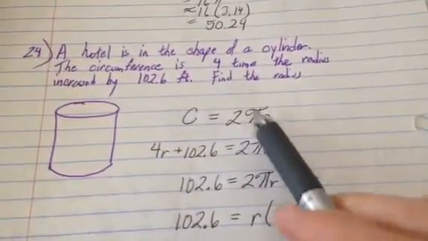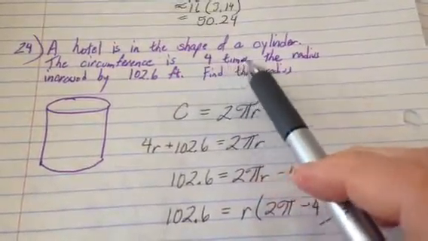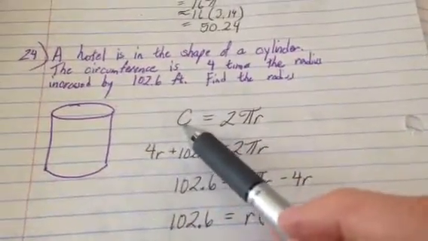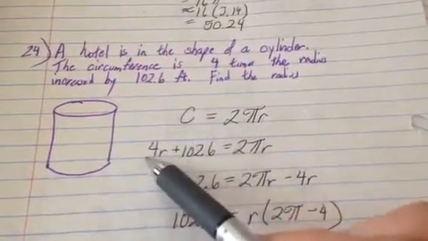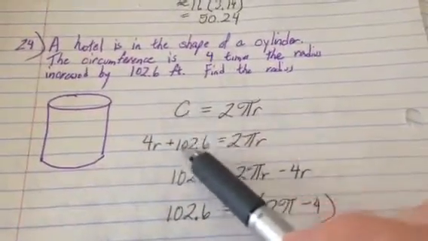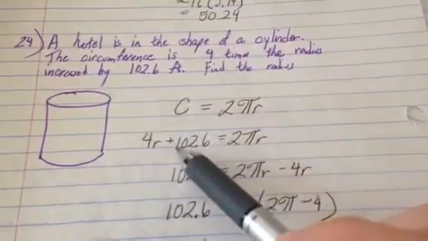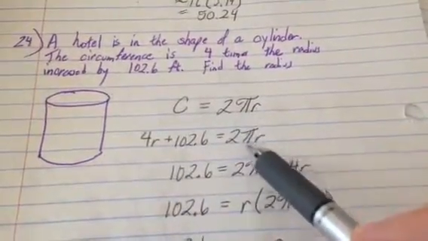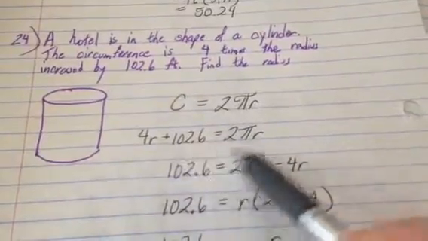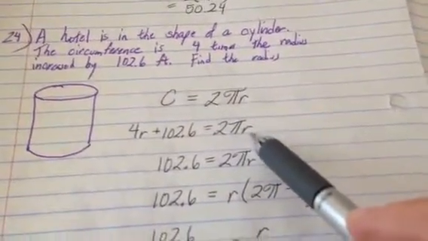And then they tell us that the circumference is 4 times the radius increased by 102.6. So I replace the circumference with 4 times the radius increased by 102.6. So just replace circumference with that, and the circumference should still equal 2 pi r. So this is our equation here. So all we have to do is solve for r.